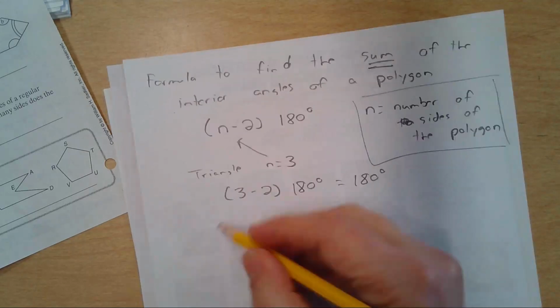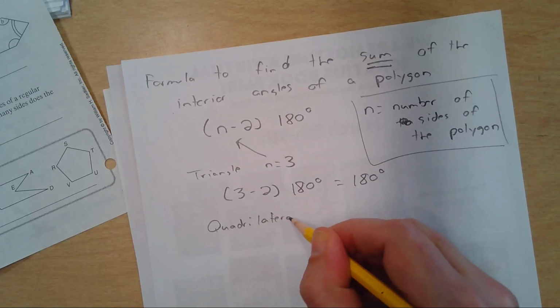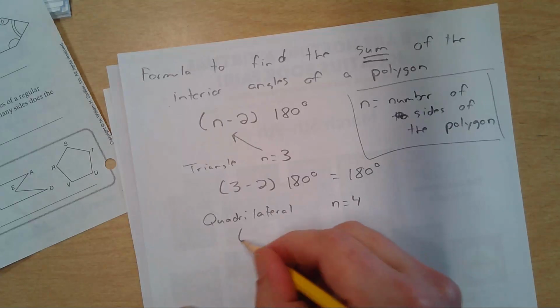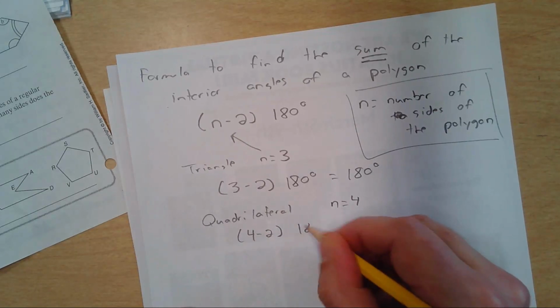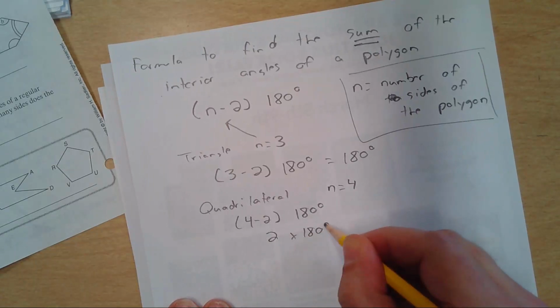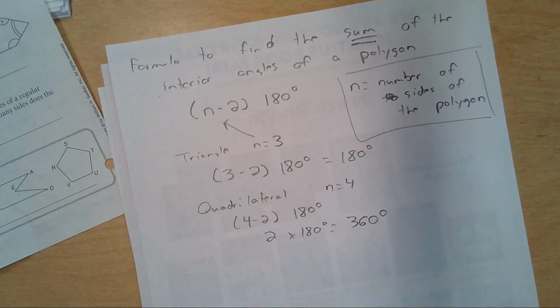But for a 4-sided figure, a quadrilateral, if I test it out here, this time n would equal 4. So plug it in: 4 minus 2 times 180. 4 minus 2 is 2, times 180 degrees, is 360 degrees, right? So it can go up to any number of sides. You don't have to go down to 180. That's where the n comes into play.